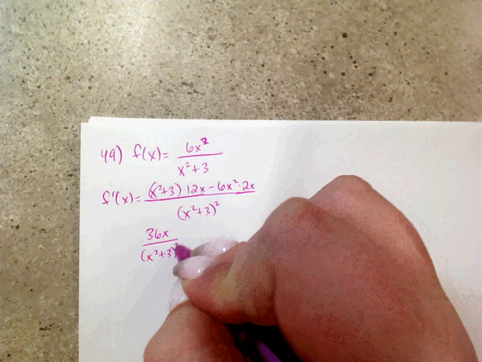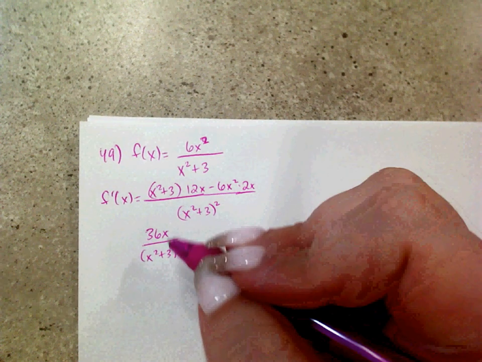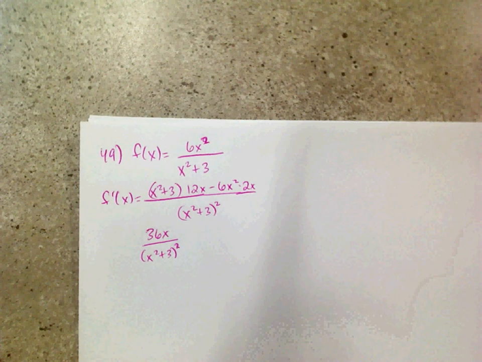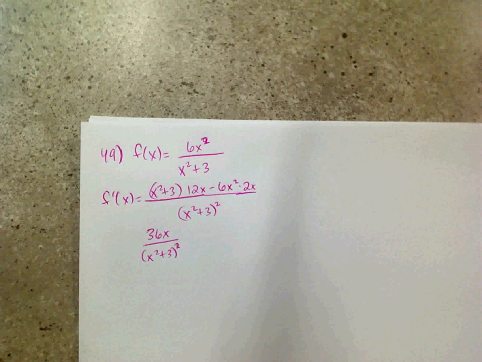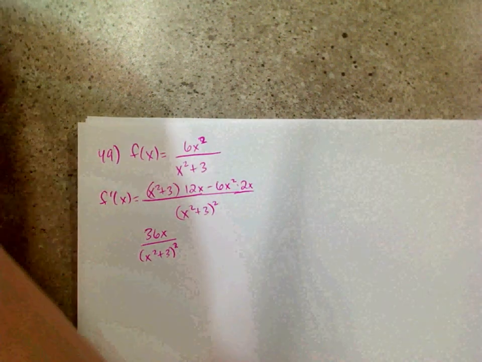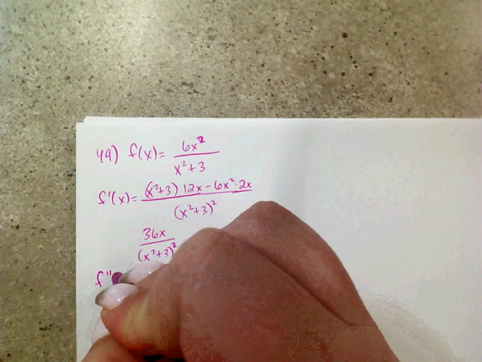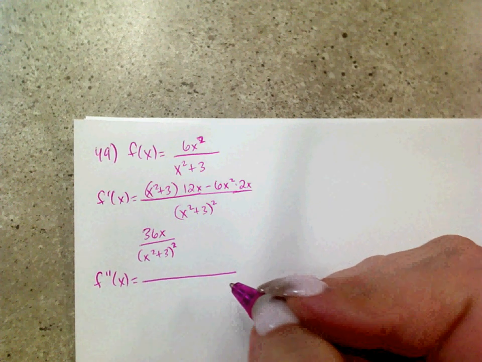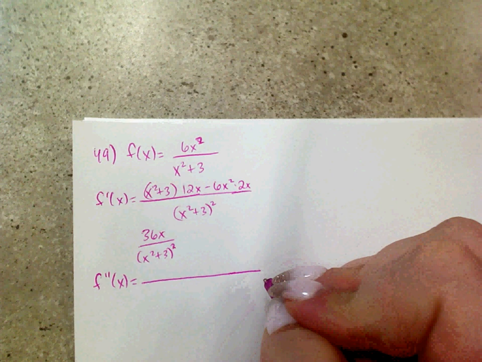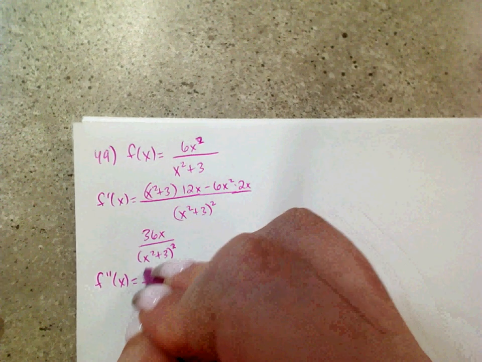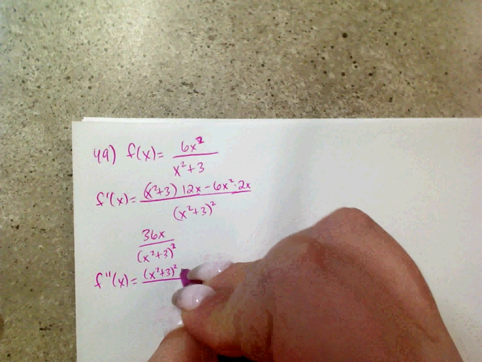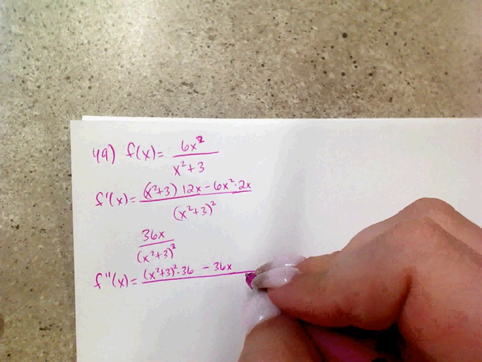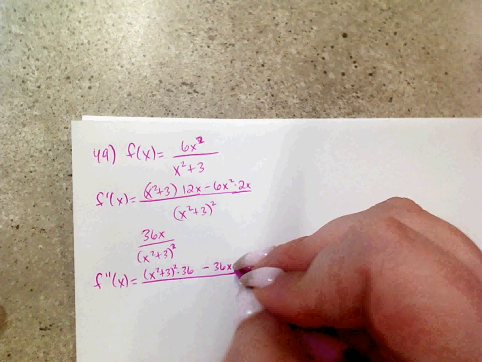But as it is, I want to know concavity, which means I need the second derivative. So f double prime. I'm going to do quotient rule again, only this time when I do quotient rule, I'm going to have to do chain rule when I take the derivative at the bottom. So low d high, the derivative of high is 36. Low d high minus high d low. D low is 2 times x squared plus 3 to the first times the interior, which is 2x, all over low, x squared plus 3 to the fourth.